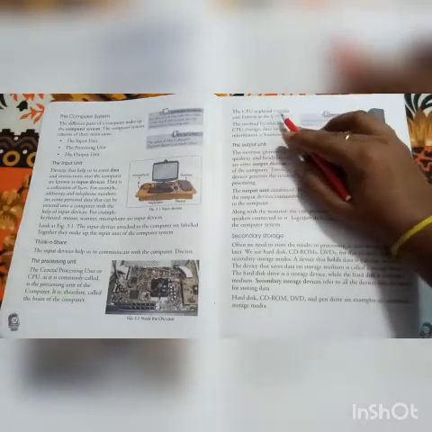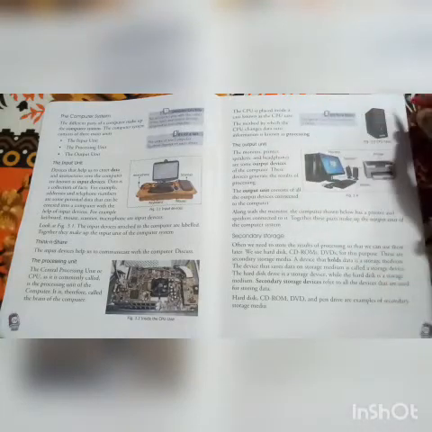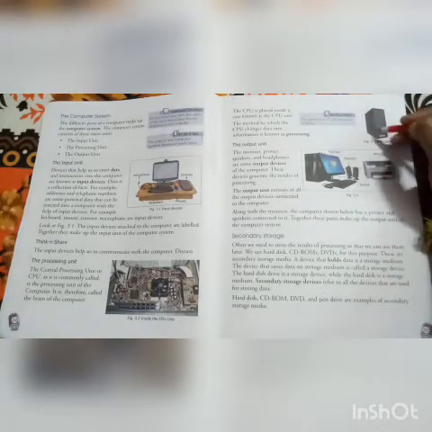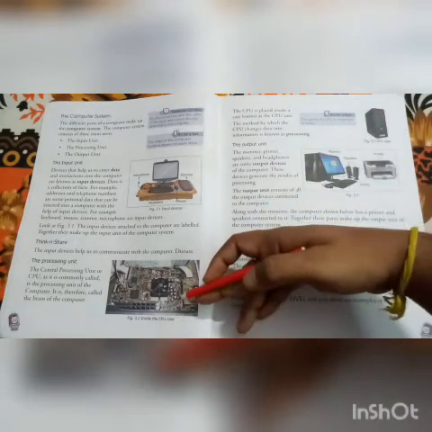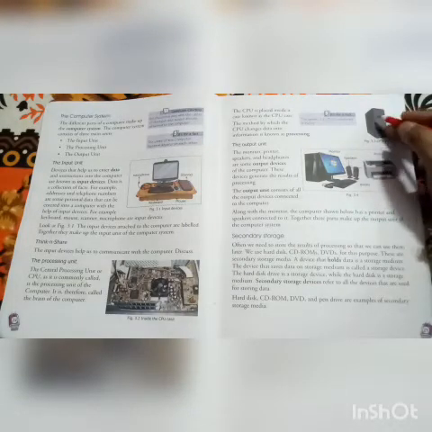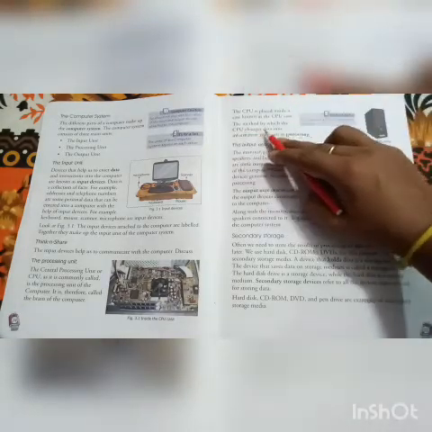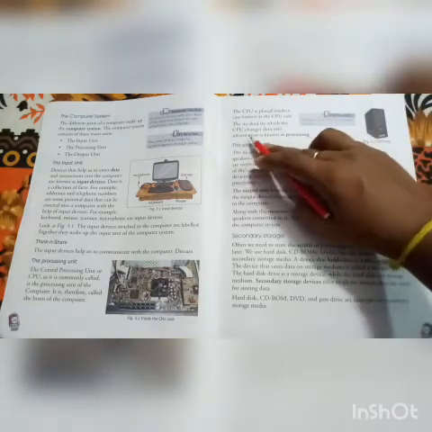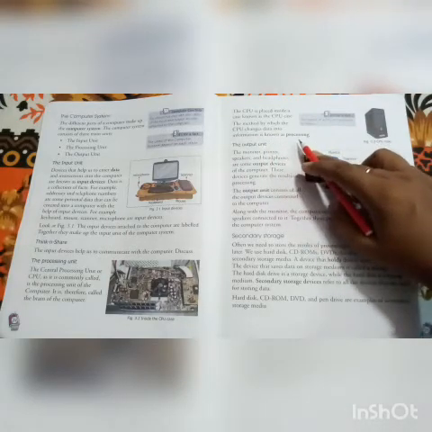The CPU is placed inside a case known as the CPU case. So students, you can see this is the CPU case, for safety. The CPU is placed inside a case known as the CPU case for safety. The method by which the CPU changes data into information is known as processing.